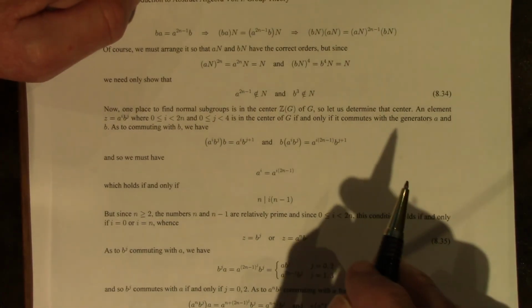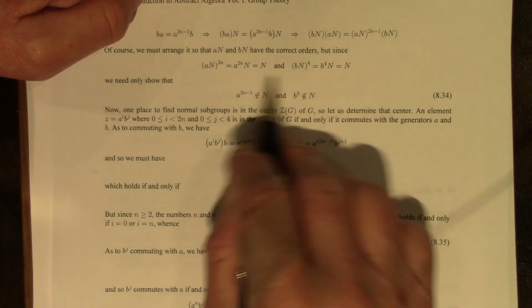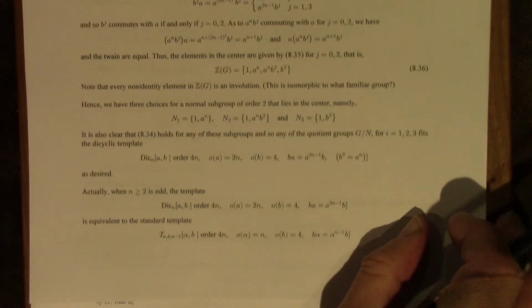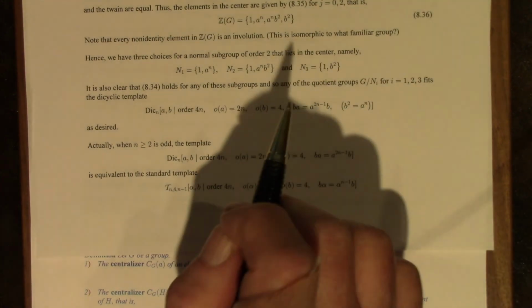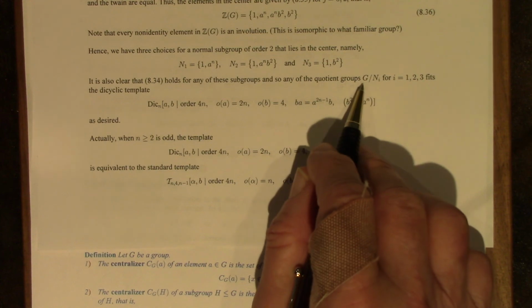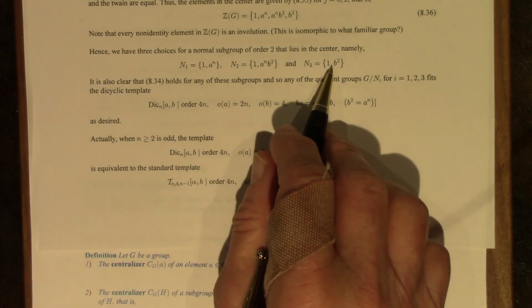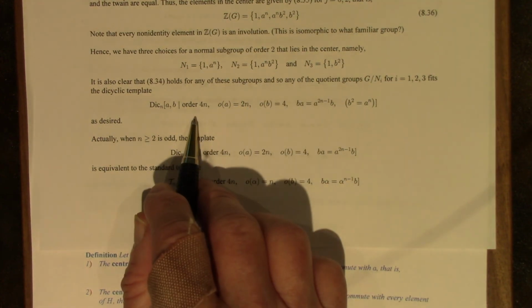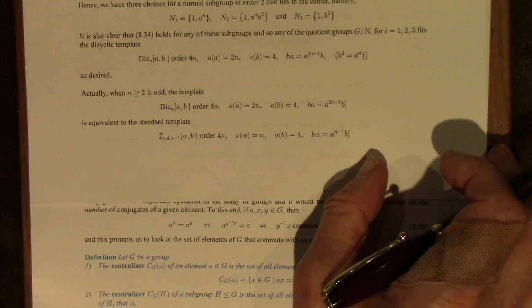I'm sorry if that was not in the camera view. Here it is. So any one of these quotients, G mod N_i, fits the dicyclic template, which is what we were trying to do.